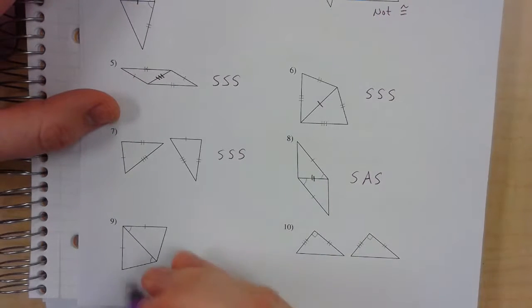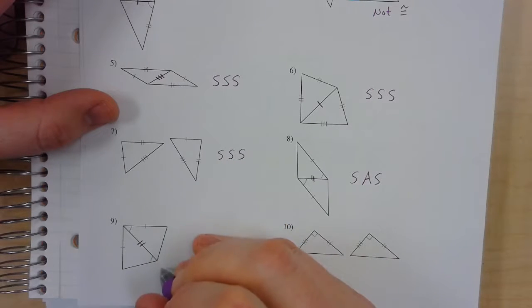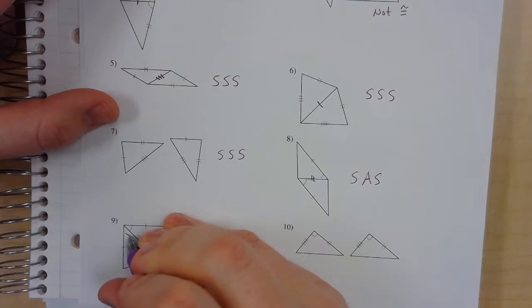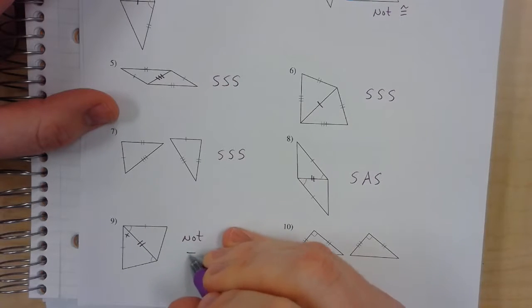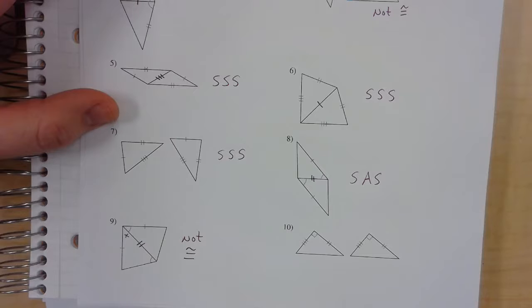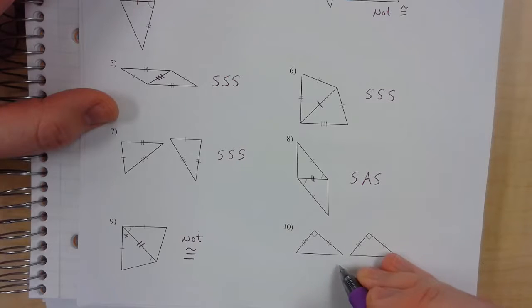Number nine, I have a reflexive segment. So I have two sides and the angle where they touch. I have two sides, but not the angle where they touch. So this one is not congruent. And then finally, two sides and the angle where they touch, two sides and the angle where they touch. So this one is side, angle, side.